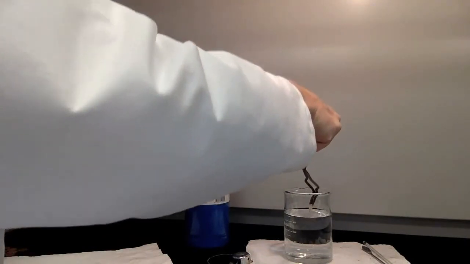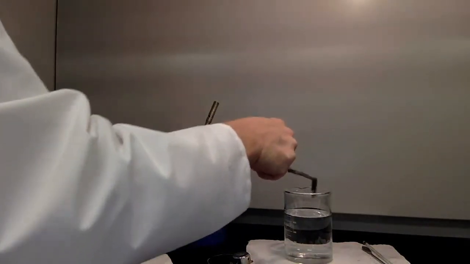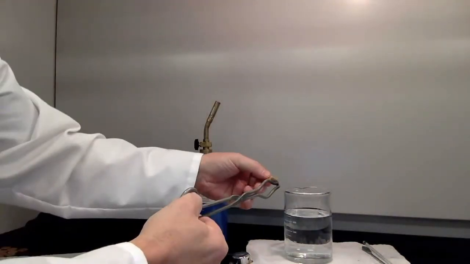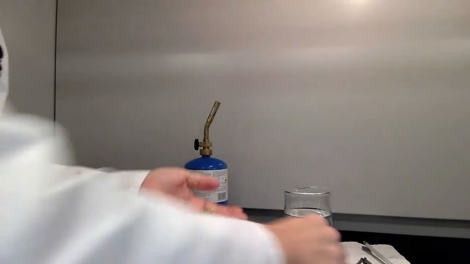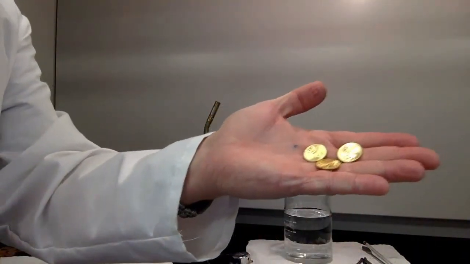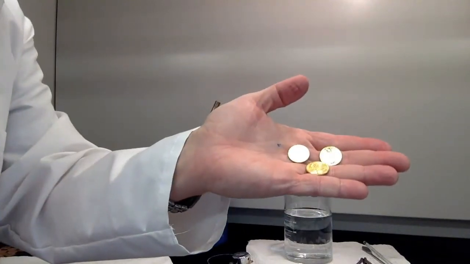Now that I'm done with my flame, I'll go ahead and turn it off completely. And there is my final penny. So I have 3 gold pennies here. And that's how you do it. That is how you make a gold penny.